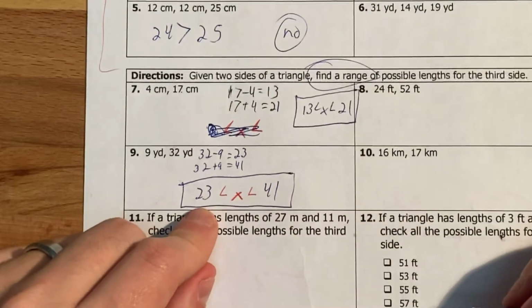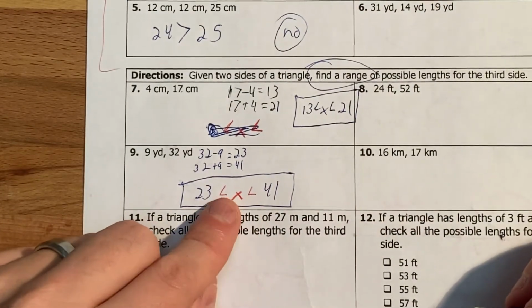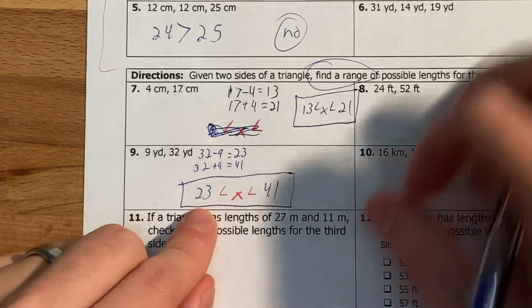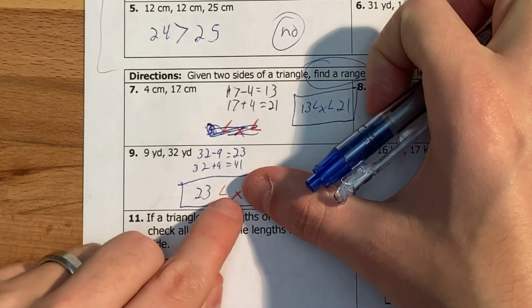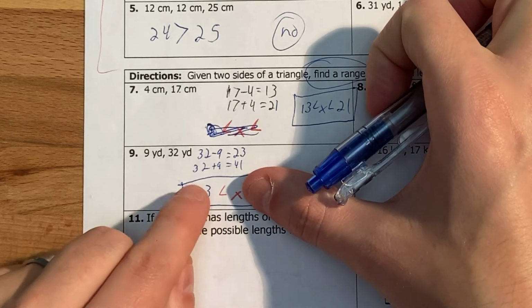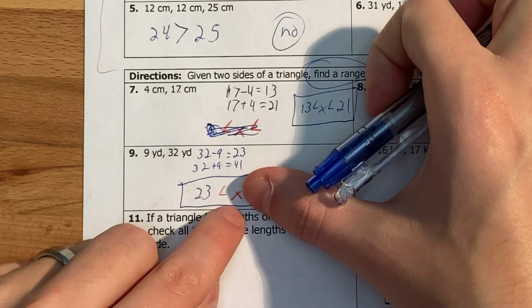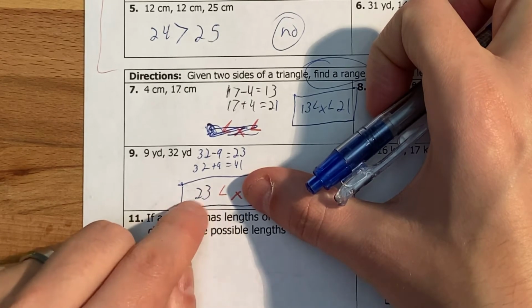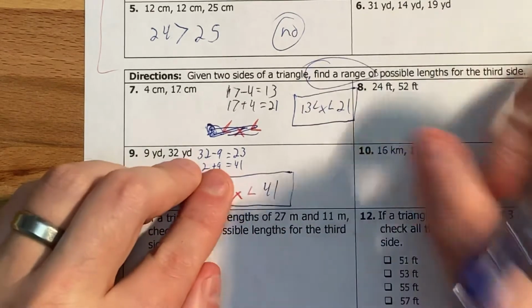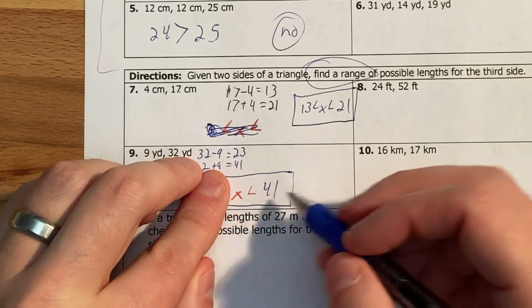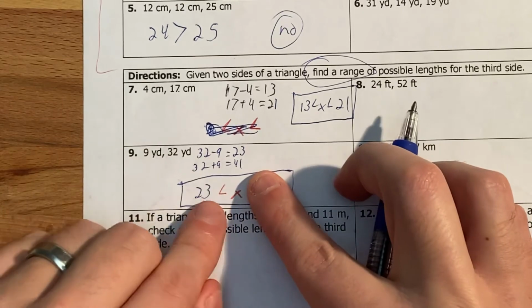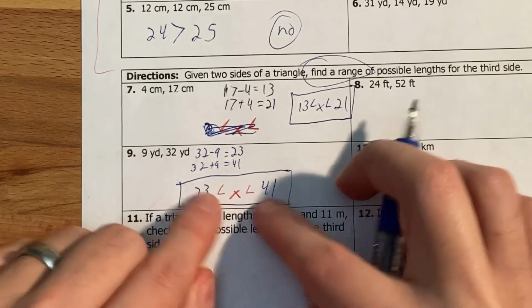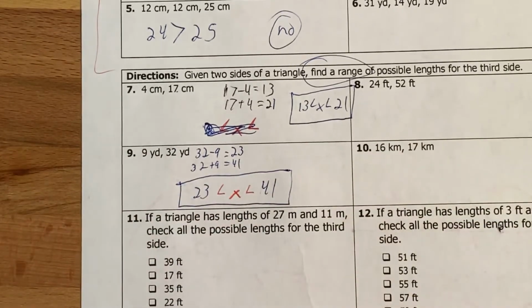Just to explain this for a second, the less than is saying that x is greater than 23, if you read it backwards. 23 is less than x, so x has to be bigger. And then x is less than 41. So it's less than 41, but it's more than 23. It's literally between them. And this is something that comes up on SATs a bunch of times, just the notation.